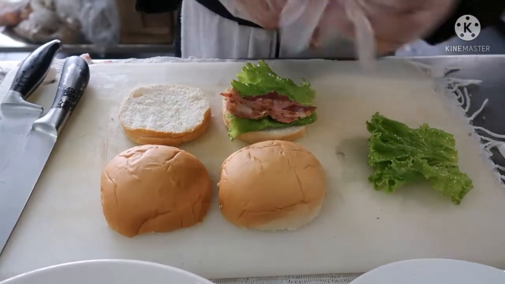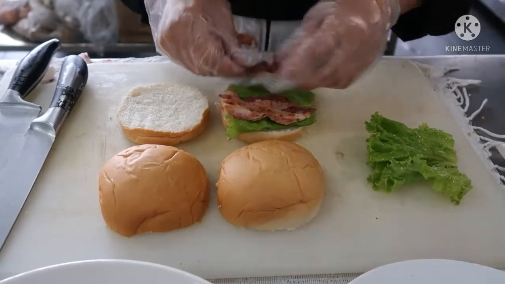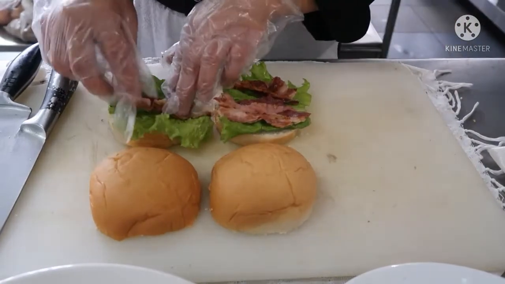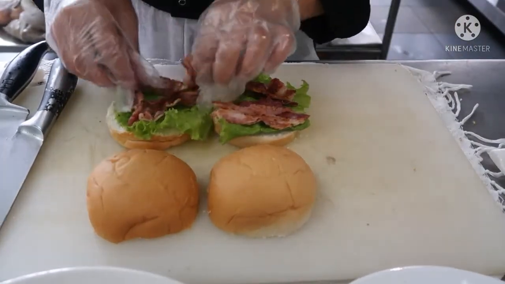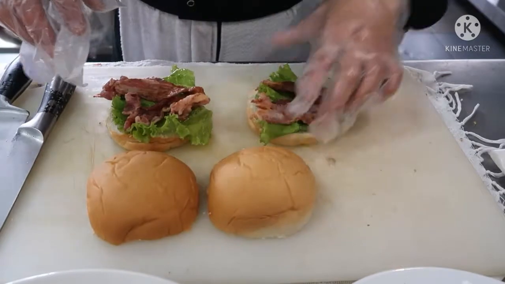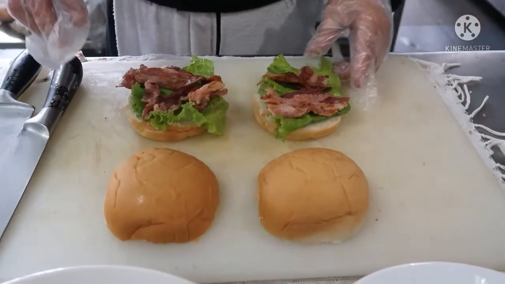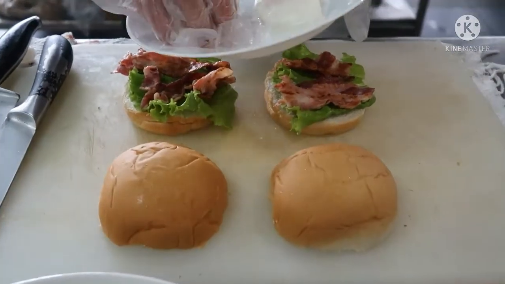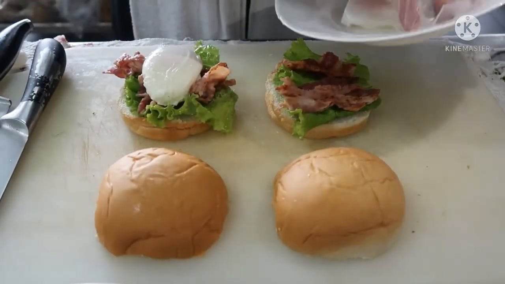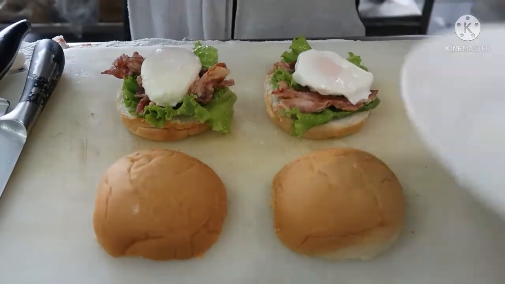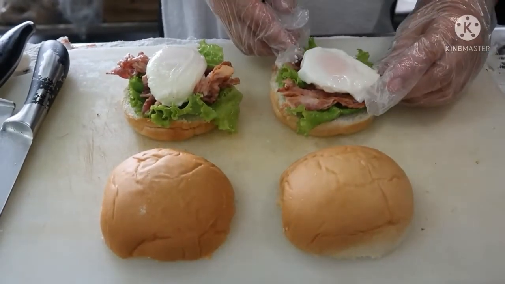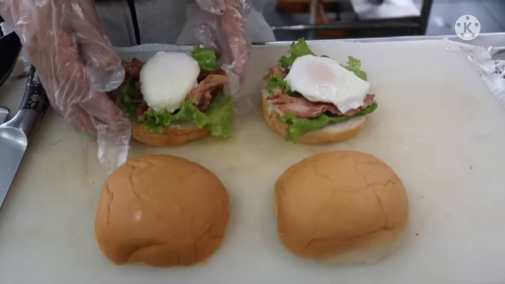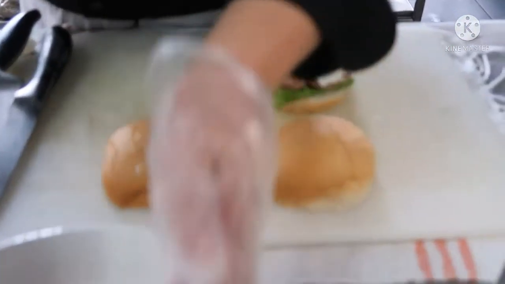It's like 2 pieces of sliced bacon. Then again, one more bread. Then please again, one more bacon. Okay? No need to trim the ends, as it will be natural how it falls at the edges or at the side. And then placing of course your poached egg, which you also need to trim. And then it is better to place it on one of your plates.